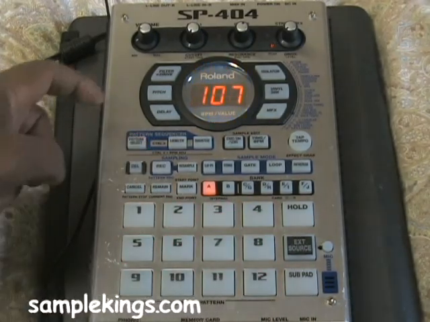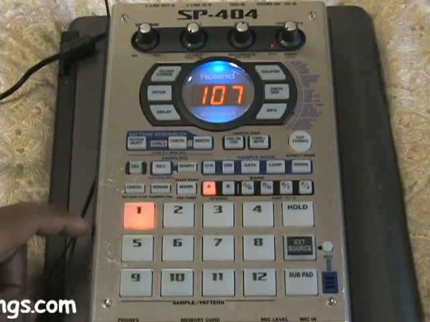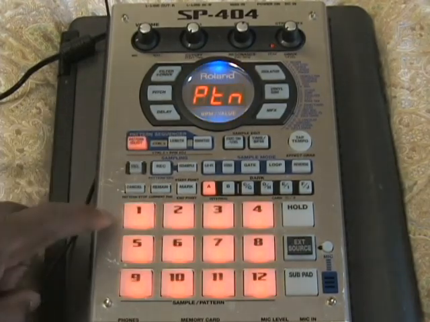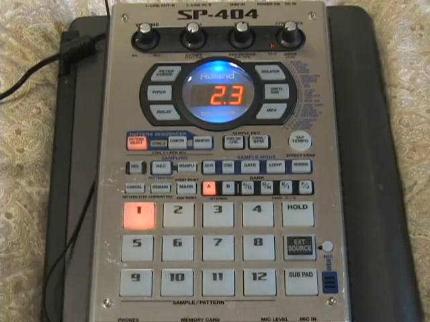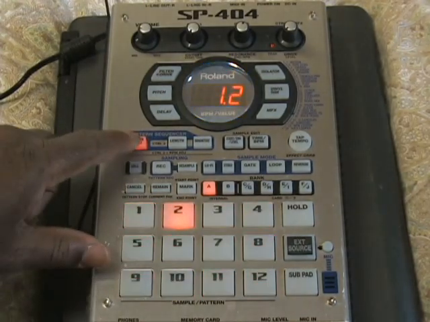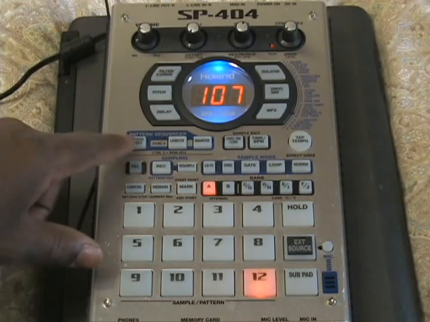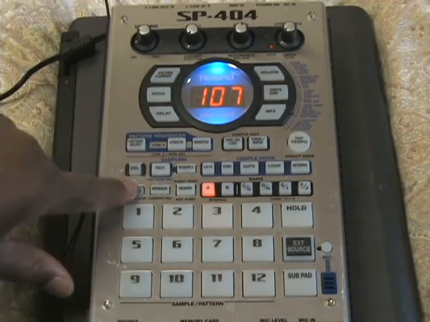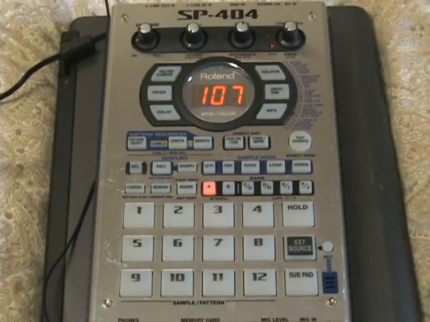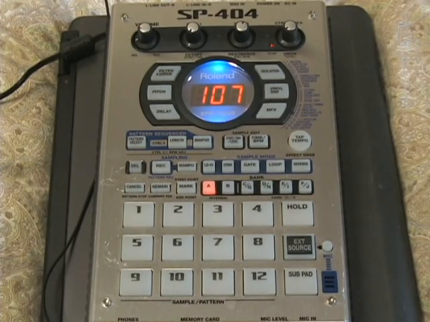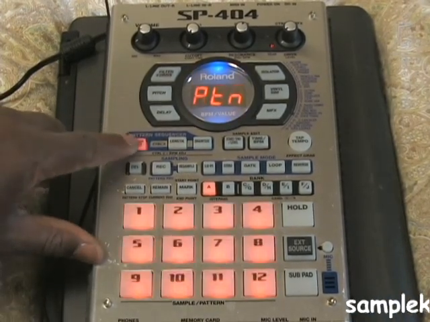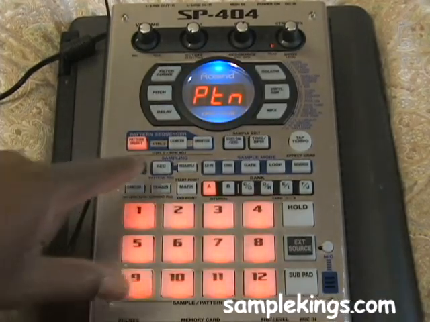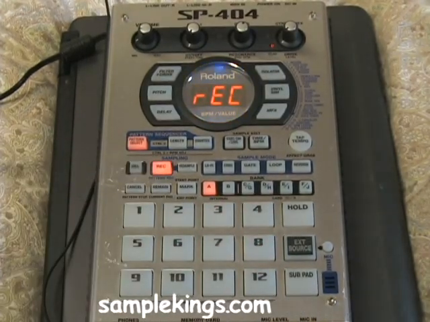You can always check, I guess, by pressing a pattern. We're going to a pattern here, pressing it. Next one plays next. These are patterns that come with the SP404. And so now, what I want to do here is I'll press pattern select and I'll press record. So now I want to record a pattern.